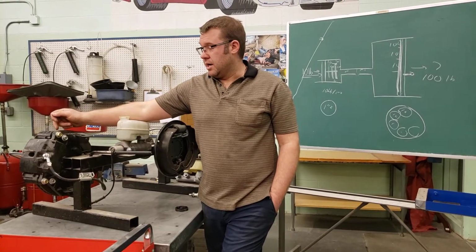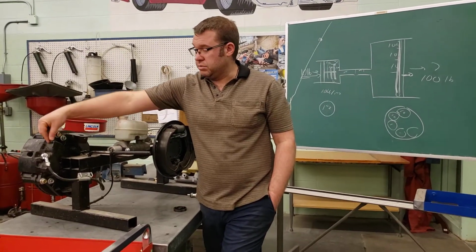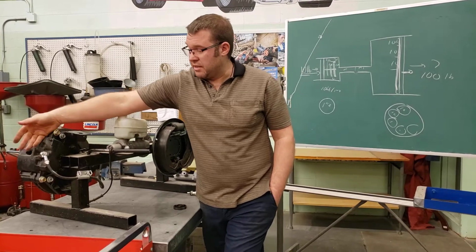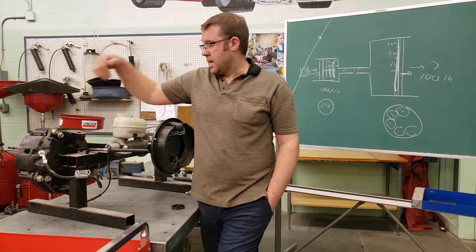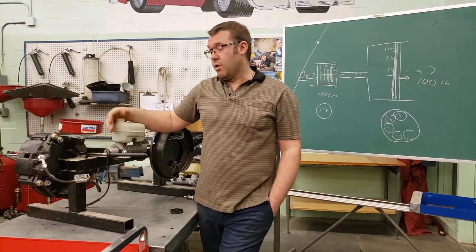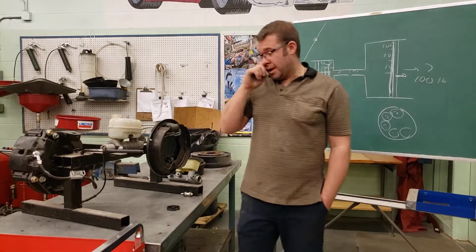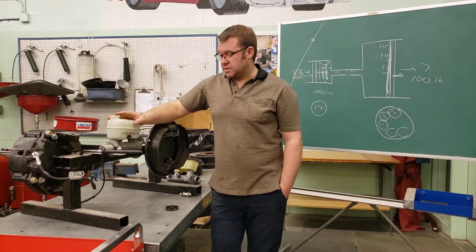So often what technicians will do is crack the bleed screw when they push this in and let that fluid come out, and then close it, and then replenish with new fluid, okay? Or do a full flush. Right? So that's an important part of the system.